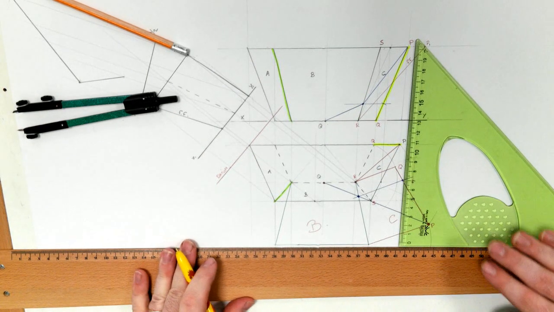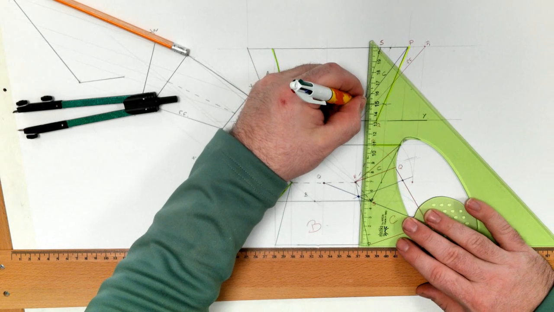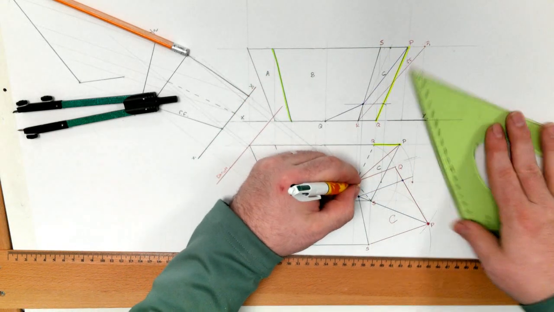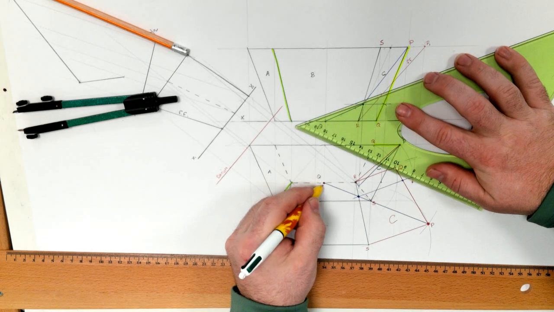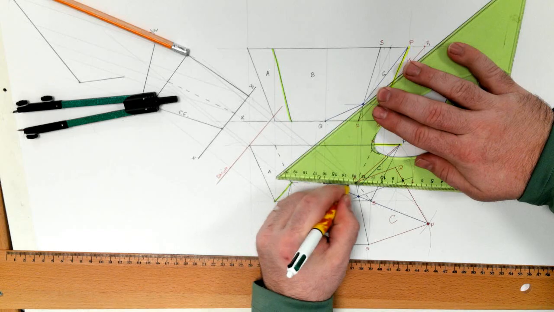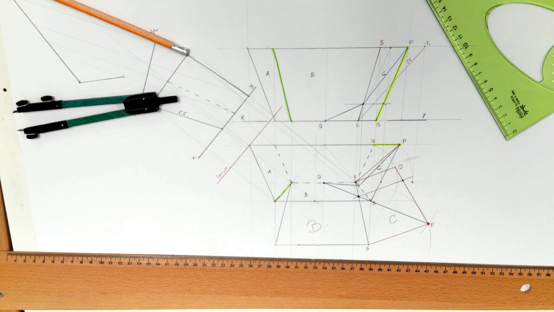Does it say to find it in the plan? I assume it does, so down to original RS, there we go, RS from PQ, and down to Q. That's the shortest distance.